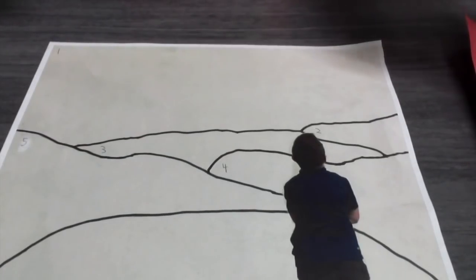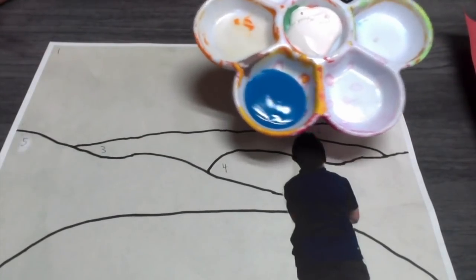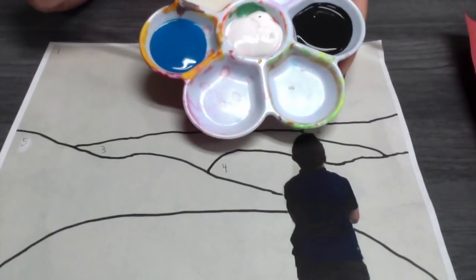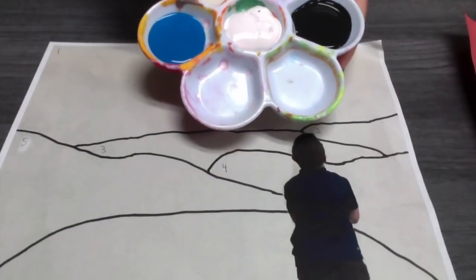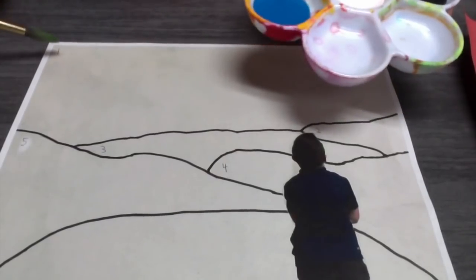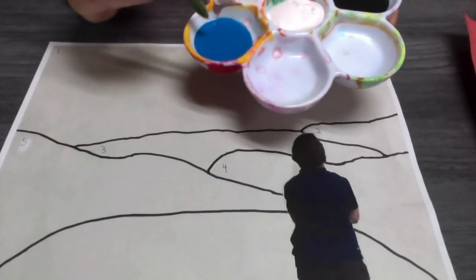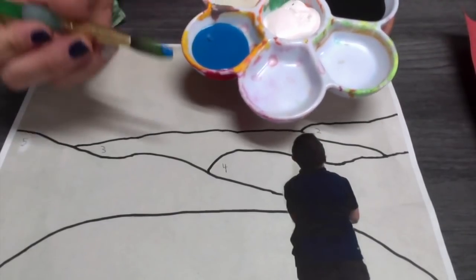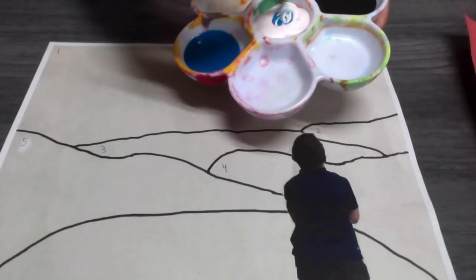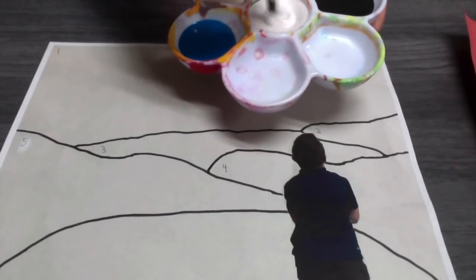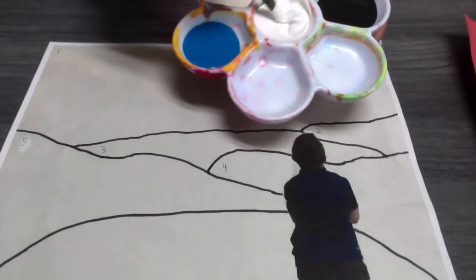The color that I've chosen for this project is turquoise, but you can choose any color to do your tints and shades. So on my palette I have the original color, white, and black. I'm going to start by painting my sky the lightest tint. So I'm just going to take the smallest amount of turquoise and mix it together with all of my white to get a very, very, very light blue color.